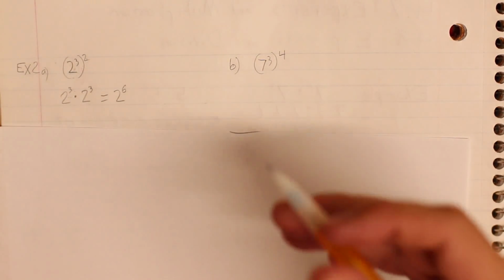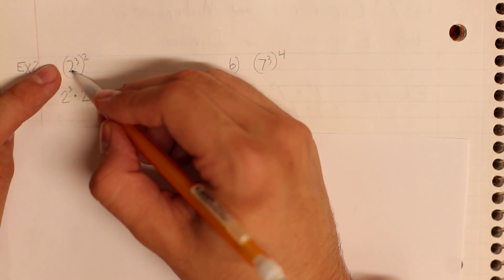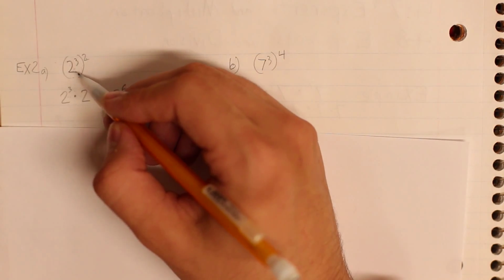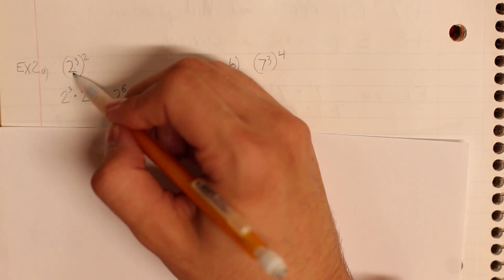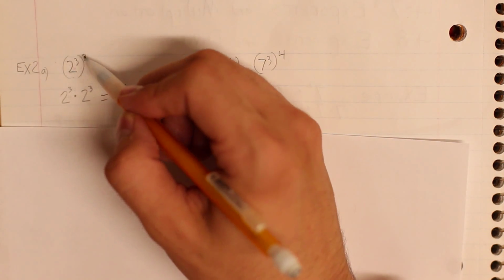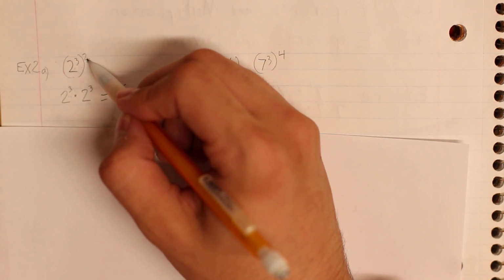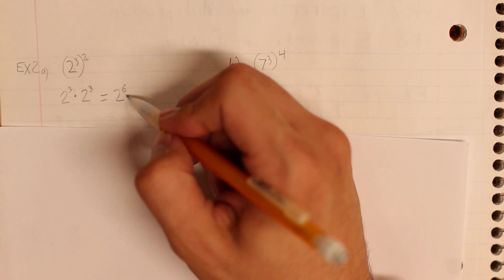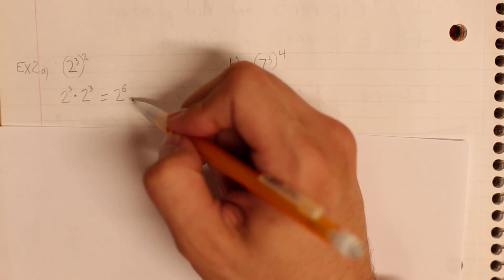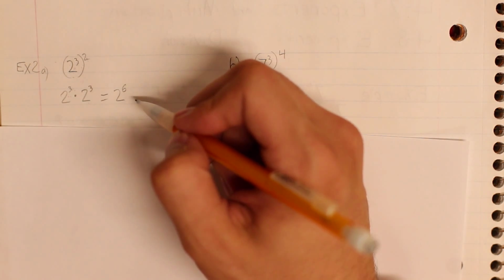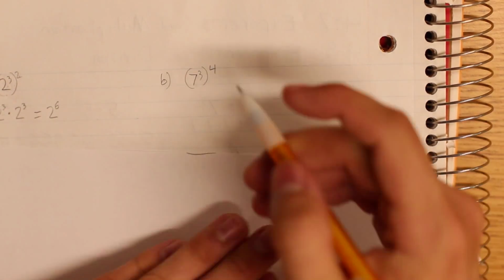You could work this out, and you would get, if you worked out 2 to the 3rd, what would that be? Work it out. 2 to the 3rd is 8, and then 8 squared would be 64. Okay, that equals 64. Well, go and work out, what's 2 to the 6? Work it out. I bet you it's 64. Okay? So work that out. Next, we have this.